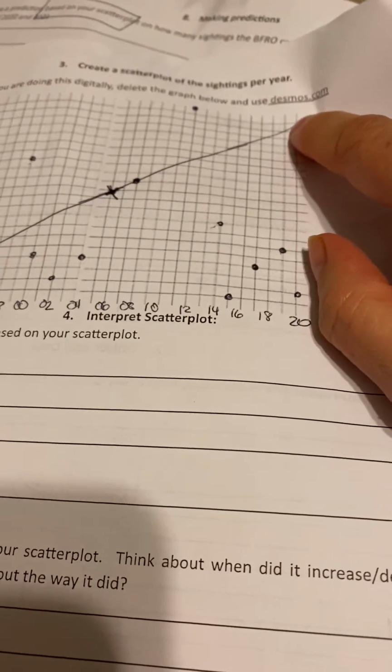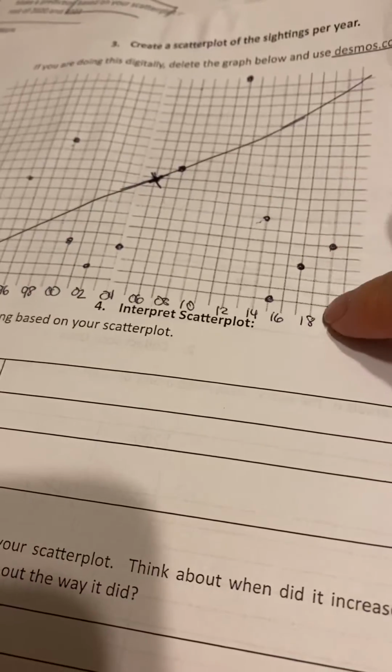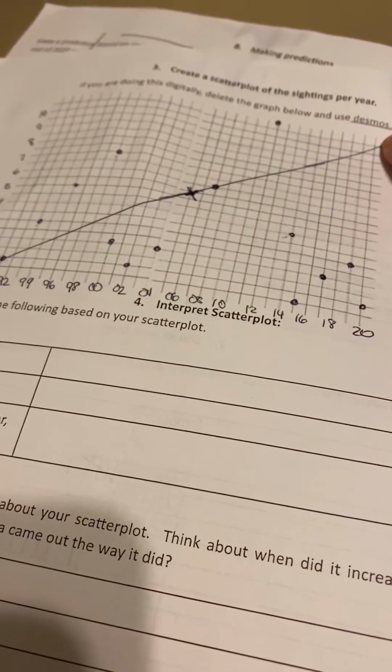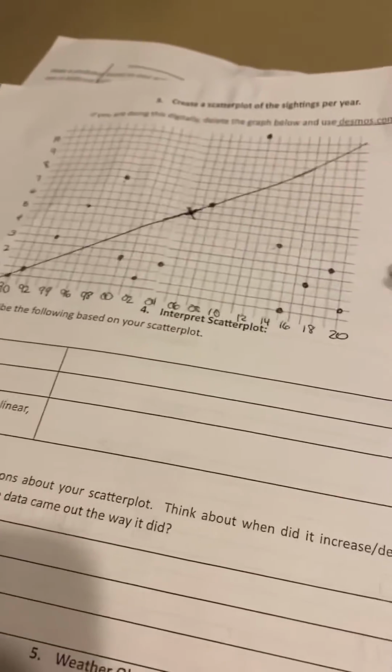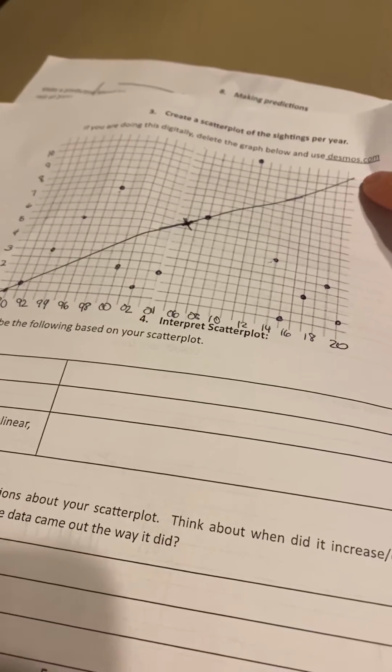I can't really tell where that's at in the video. So close to 10, it looks like. So you could predict that there'd be 10 sightings in 2020. And then if you go over one more, it would be here on the edge, increase a little, it looks like maybe 11 sightings, or maybe 12 sightings, depending, my line's not very straight.